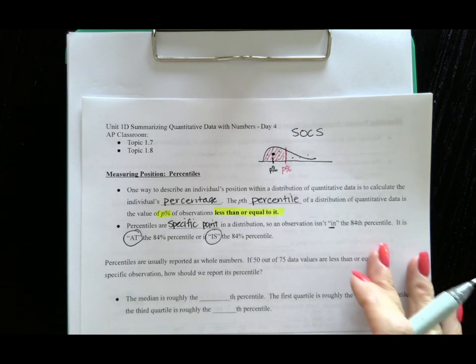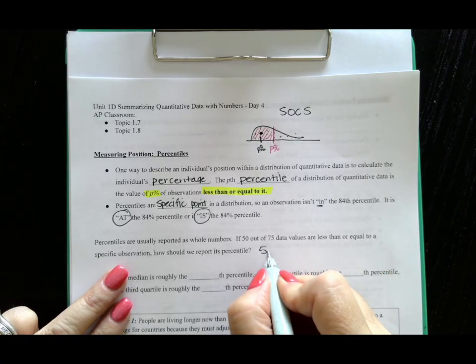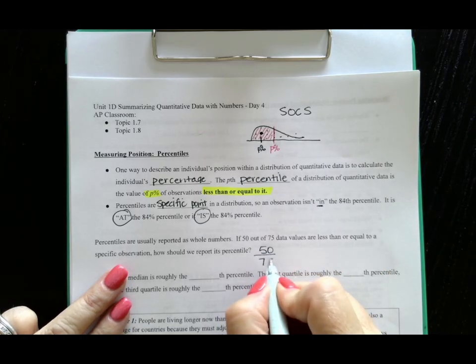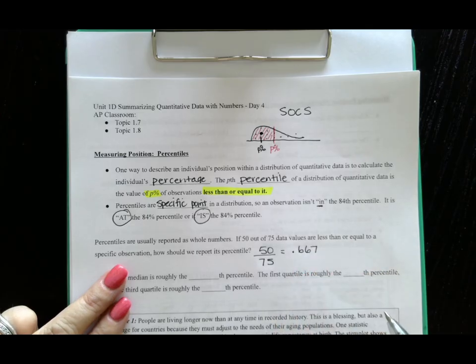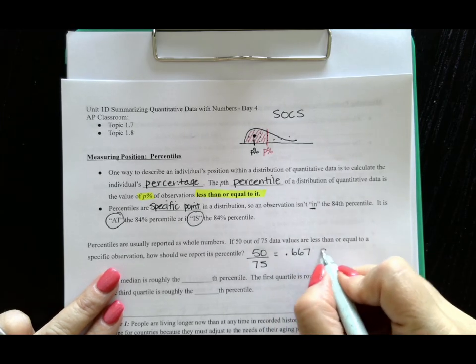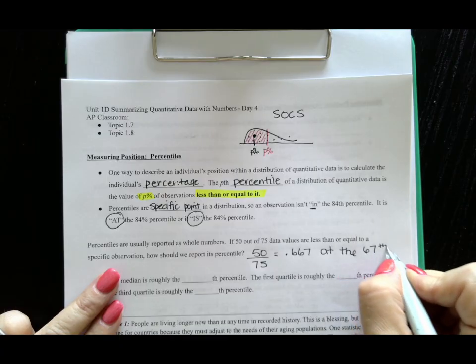So they are usually reported as whole numbers. So if 50 out of 75 data values are less than or equal to a specific observation, how should we report this percentile? So 50 out of 75 is going to be 0.667, okay? So what we would say is that it is at the 67th percentile.